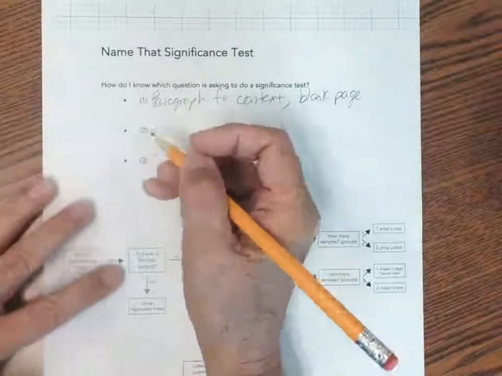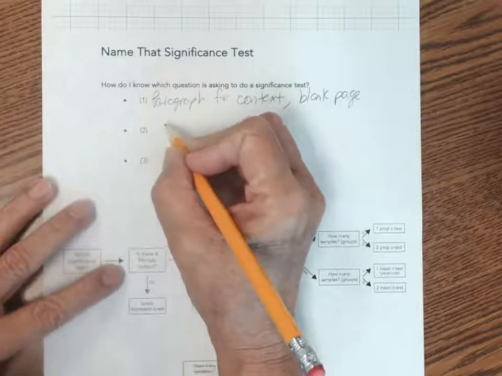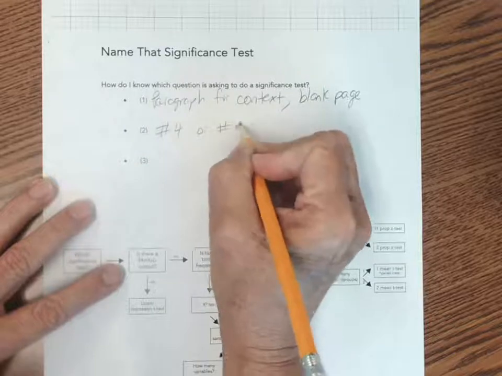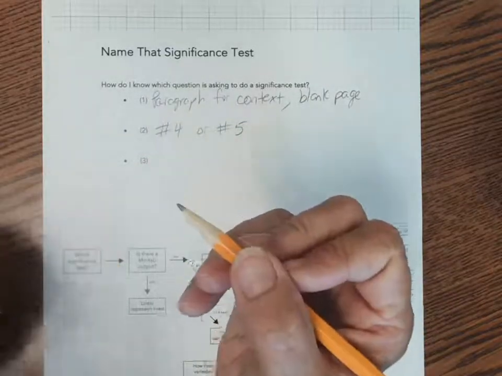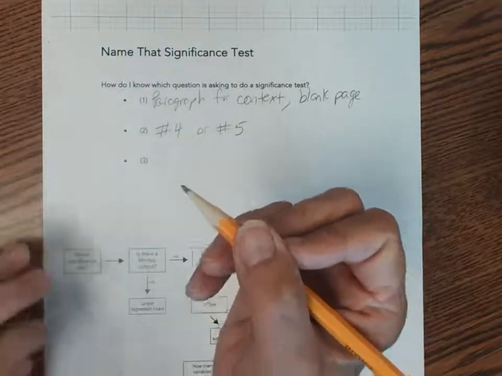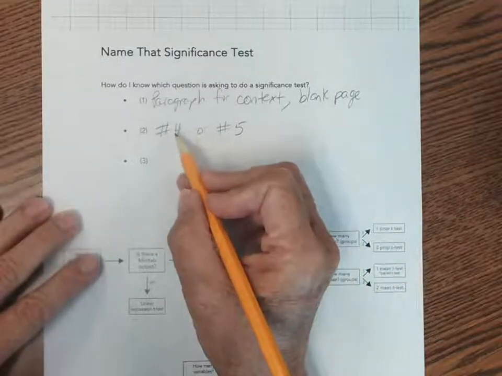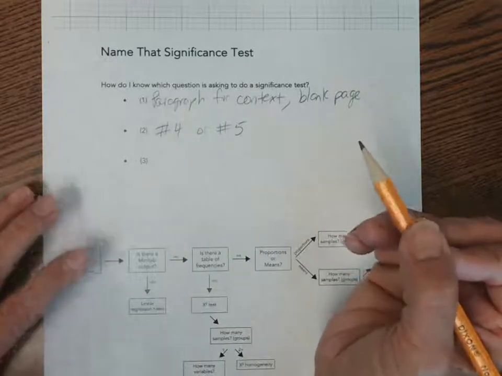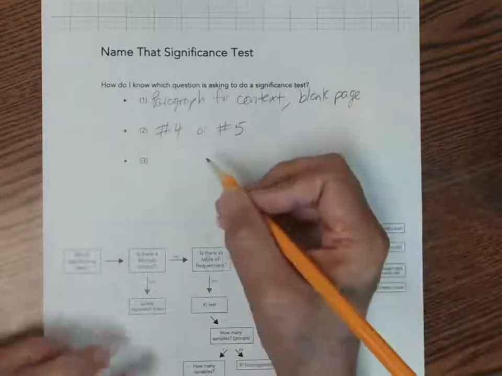The second way you'll know is most commonly it's going to be question number 4 or number 5. Not always, but looking back over the past 8 years, 6 out of the last 8 years, it's been one of these 2 questions. So that can help you.